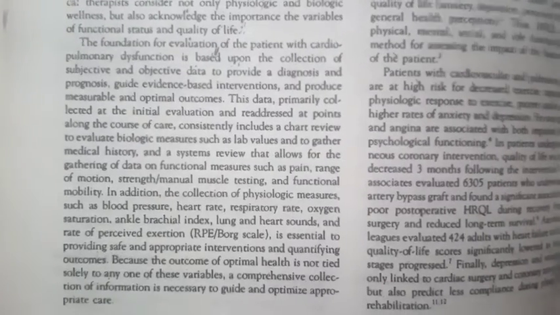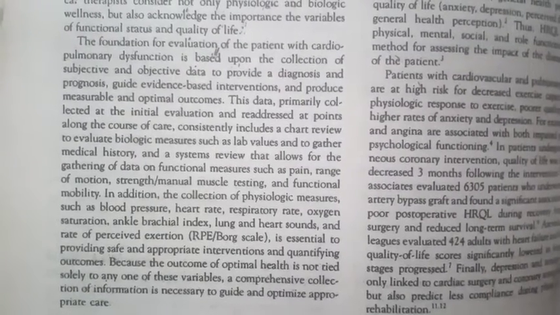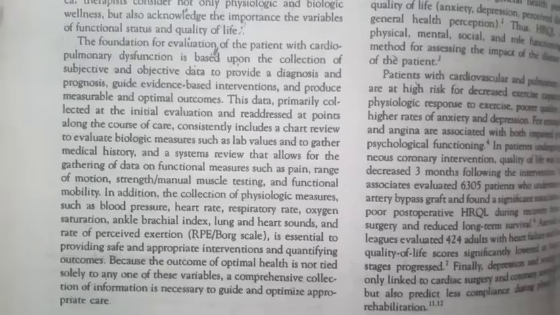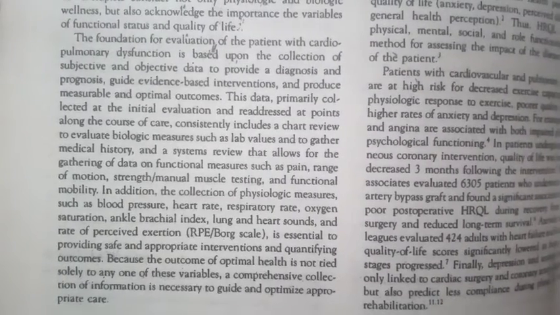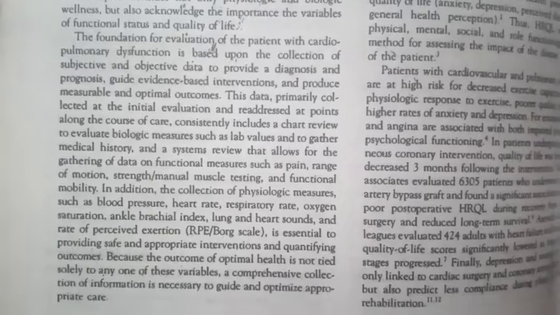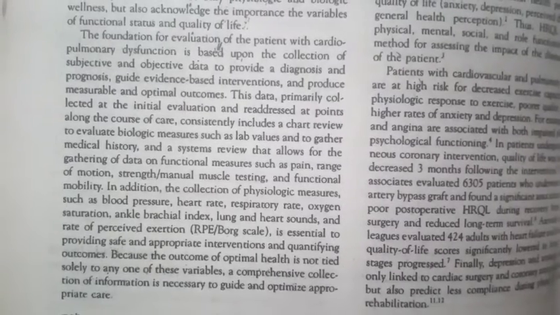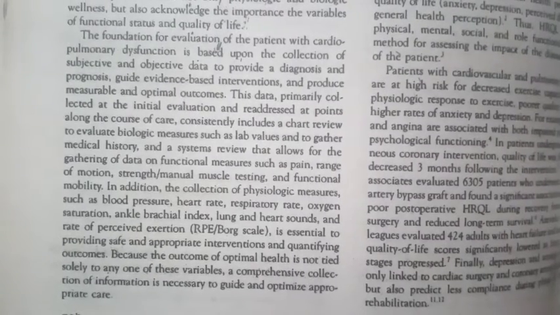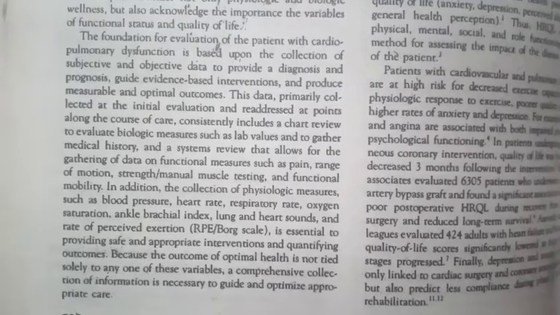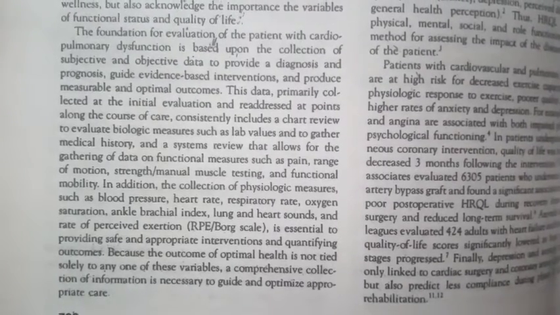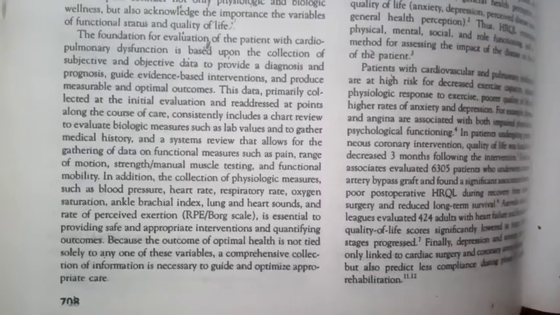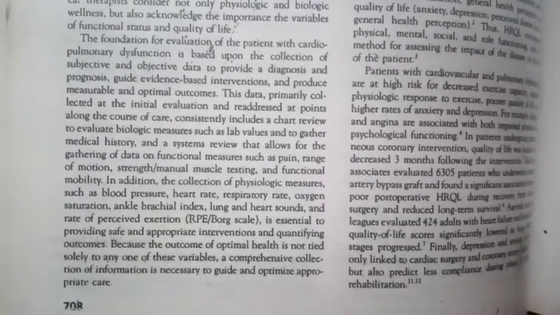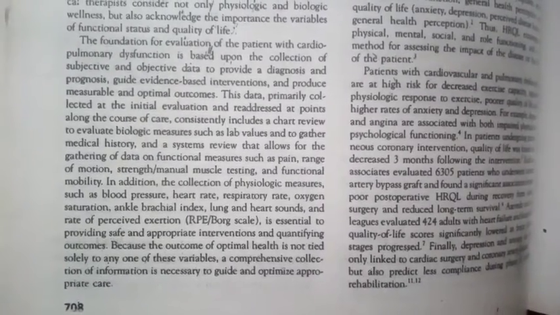In addition, the collection of physiological measures such as blood pressure, heart rate, respiratory rate, oxygen saturation, ankle brachial index, lung and heart sounds, and rate of perceived exertion (RPE) walk scale is essential to provide safe and appropriate intervention and quantifying the outcomes, because the outcome of optimal health is not tied solely to any one of these variables. A comprehensive collection of the information is necessary to guide and optimize the appropriate care.